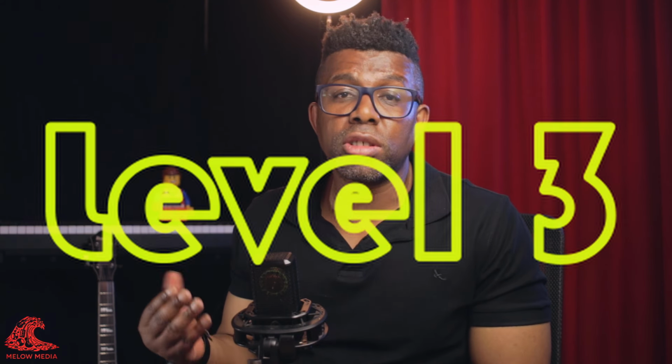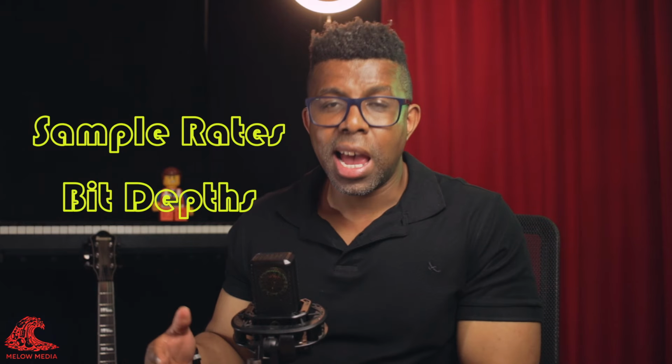So now that we have taken your sound from vanilla to just more flavorful, we can move on to level 3. One of the main differences between analog and digital is digital has to conform to sample rates and bit depths. Analog is unencumbered by this. In fact, it doesn't really exist in the analog realm.